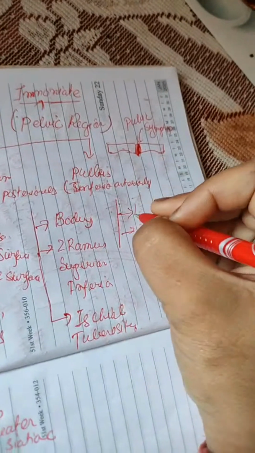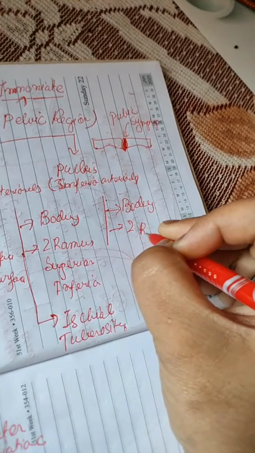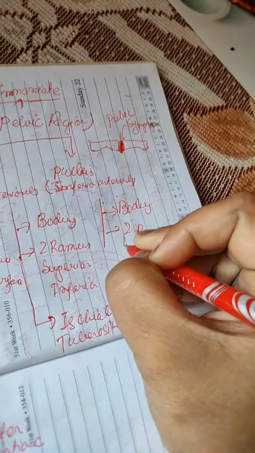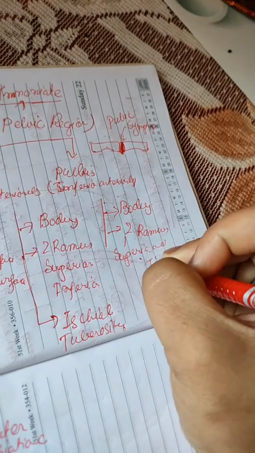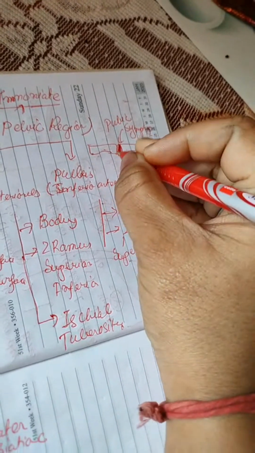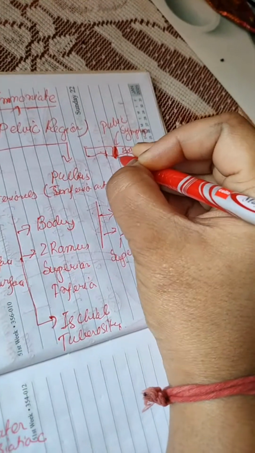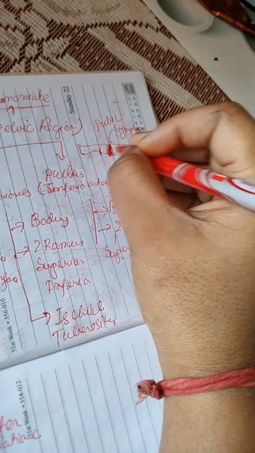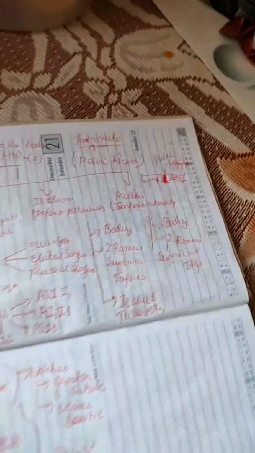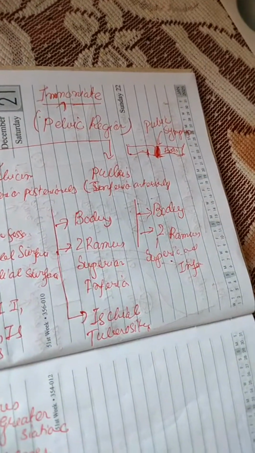Now, what does the ischium have? It has a body, and it also has two rami, the superior and inferior. So this is the body, and this is the superior ramus which is connecting, and this is the inferior ramus. The superior ramus will be connecting with the ilium, and the inferior ramus will connect with the pubis.